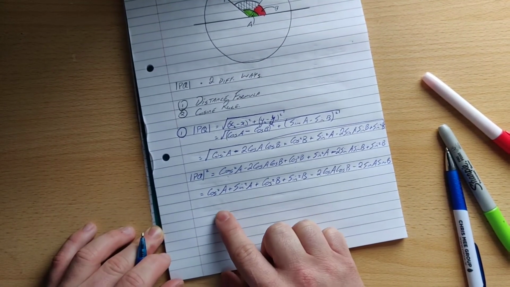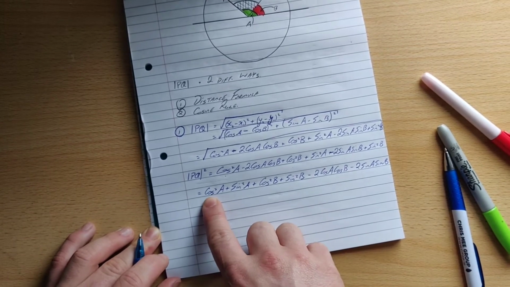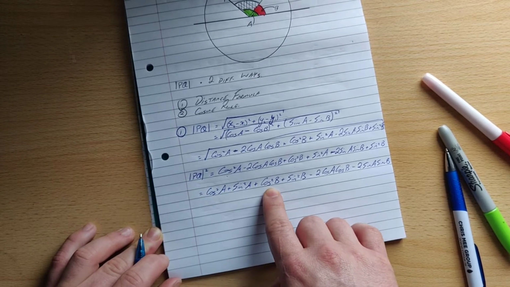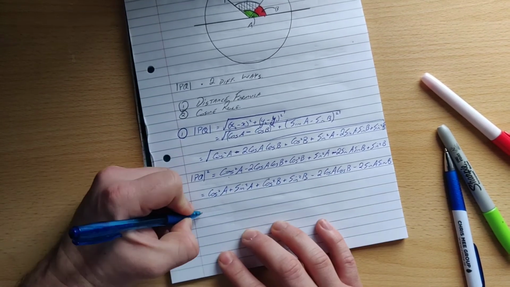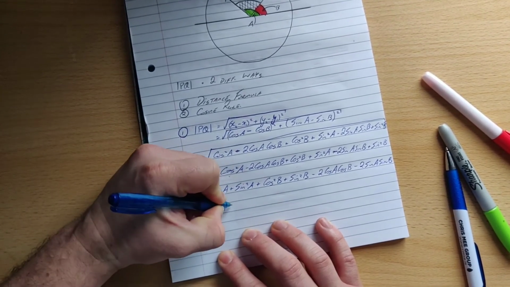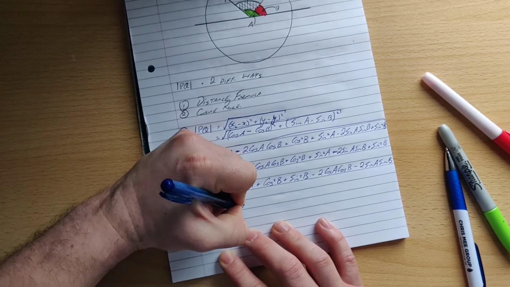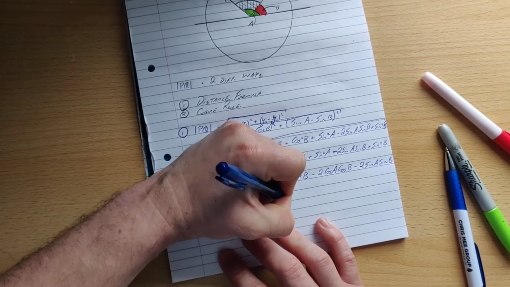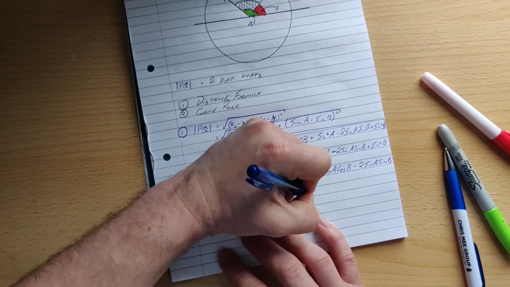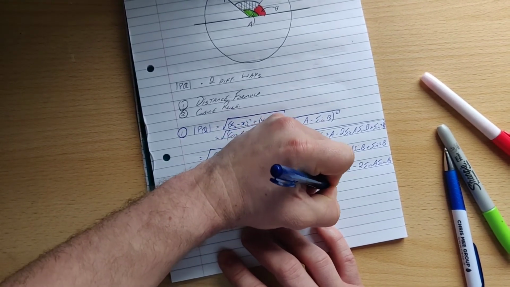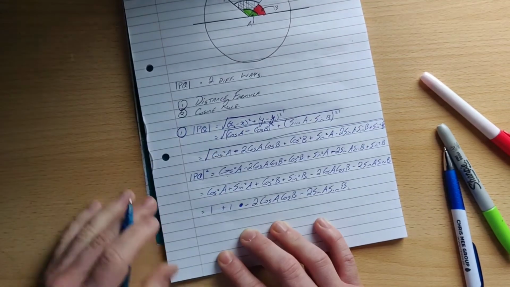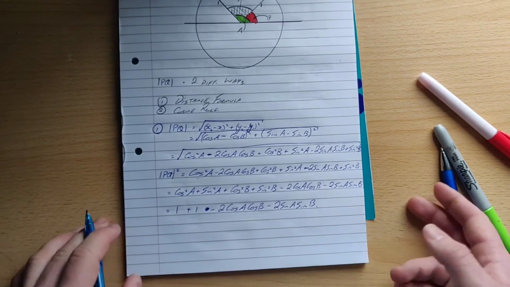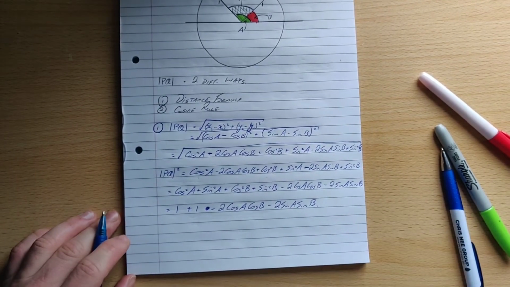From section 8.1, we found out that cos squared A plus sine squared A equals 1. Same here, cos squared B plus sine squared B equals 1. So we now actually have 1 plus 1 minus 2 cos A cos B minus 2 sine A sine B. Now if you're unsure of where this came from, just pause the video and look back again to see where each section came from.